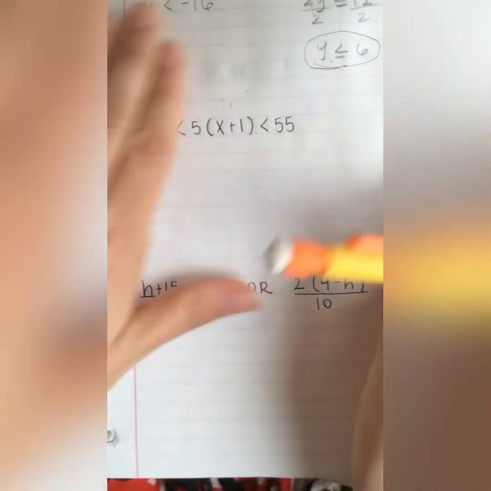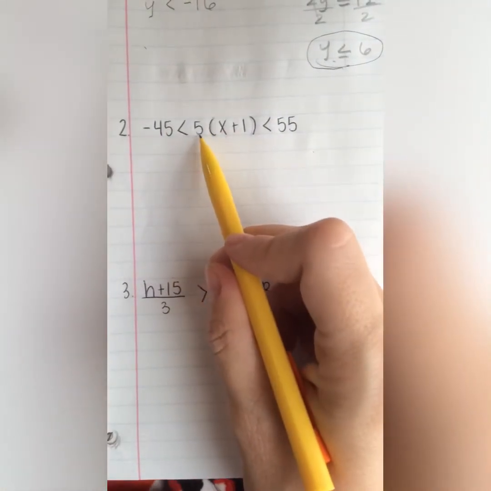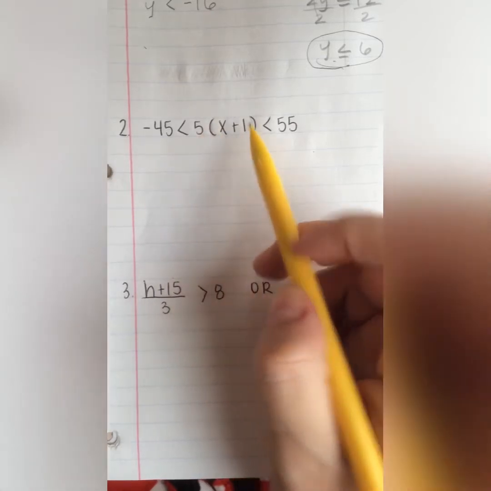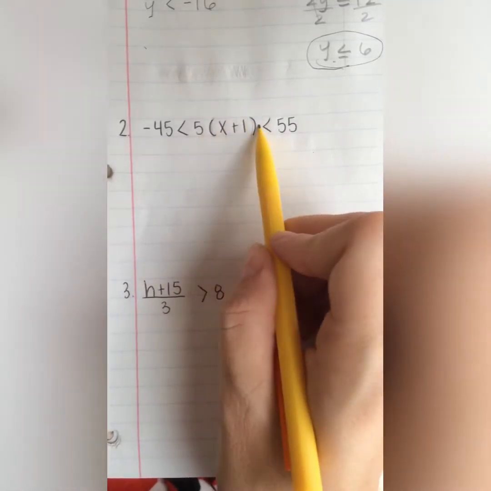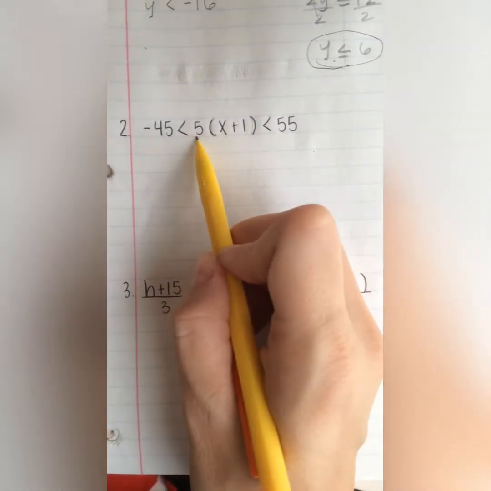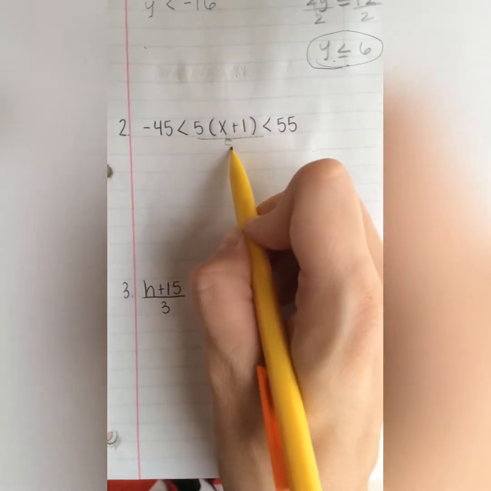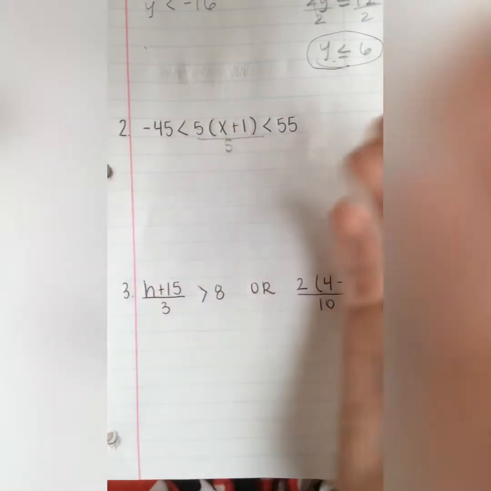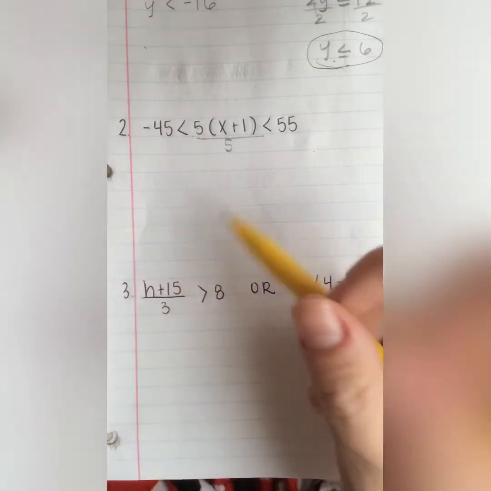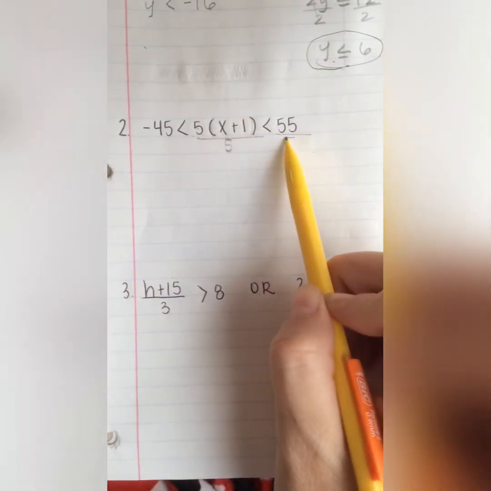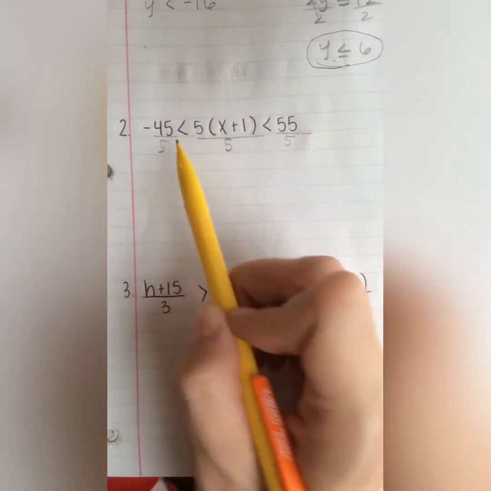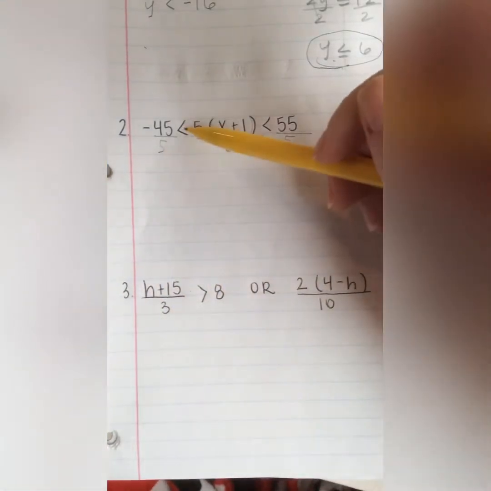But since this 5 has already been factored out, it's on the outside of our parentheses, this 5 is being multiplied by both things. So we can just divide by 5 to cancel out that 5 that's on the outside, right? So if we divide by 5 on the middle, we need to do it on the left and the right as well.